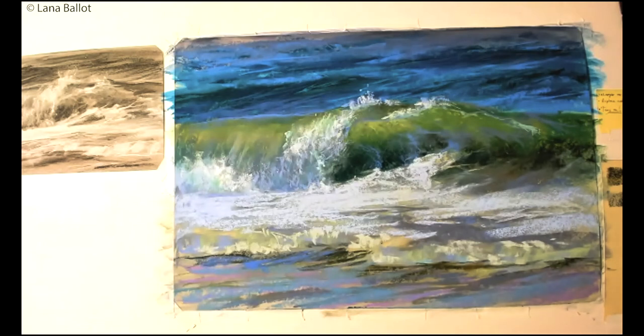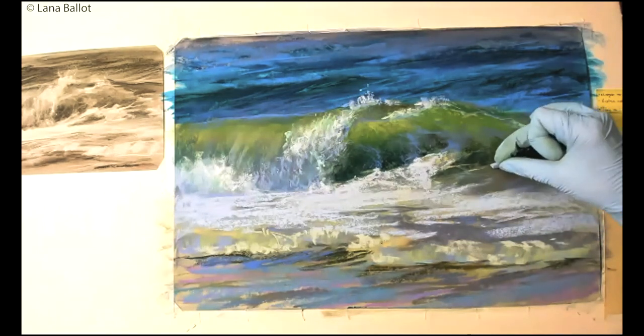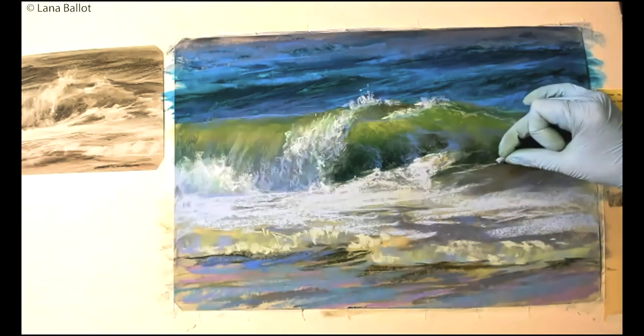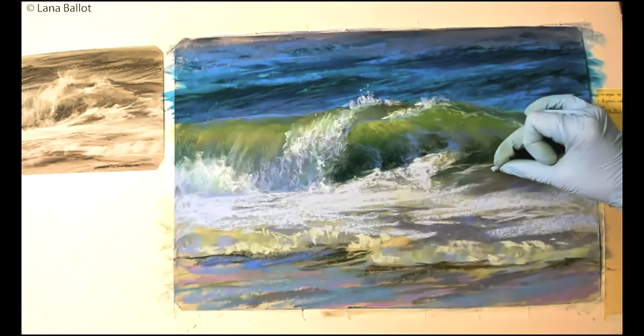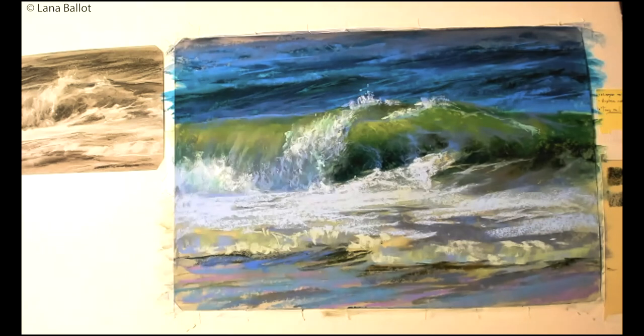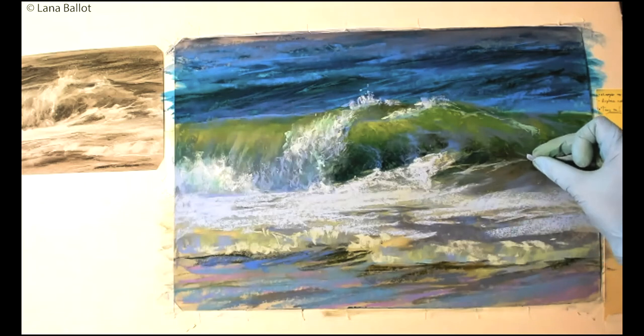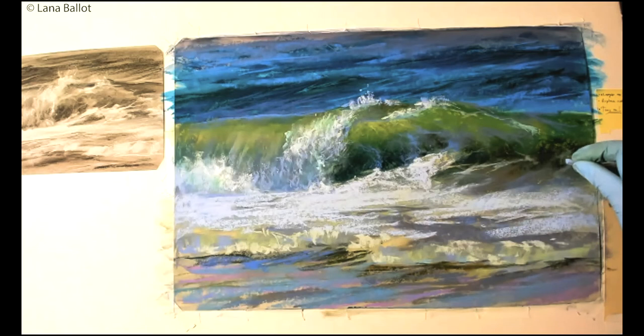Okay, now let's just quickly get the color for, let's try with this. Just again, to indicate first, like this, stretches of foam. Again, I just picked up the hot pastel, but I just want to do it very lightly.